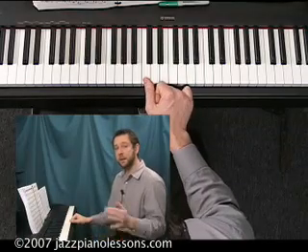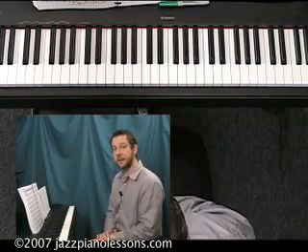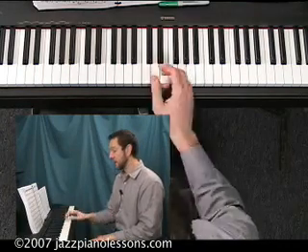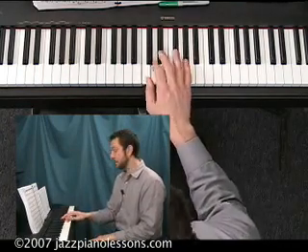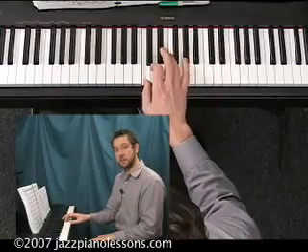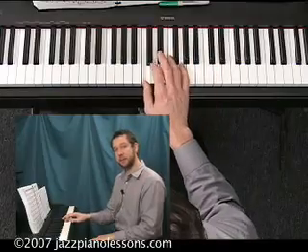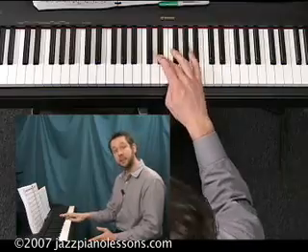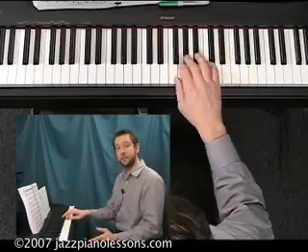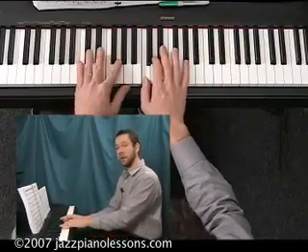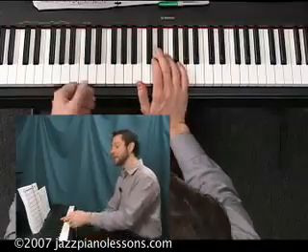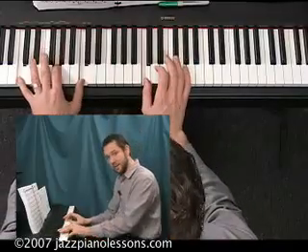So C minor and E flat share the same key signature and the same notes. So if I wanted to play C minor, this is my C natural minor scale. It's the same thing as E flat major. But what's going to give me that minor sound is if I keep coming back to C down here.